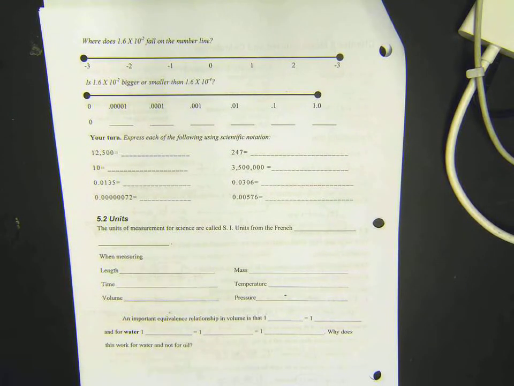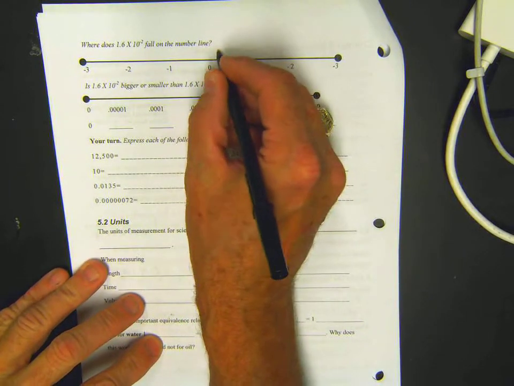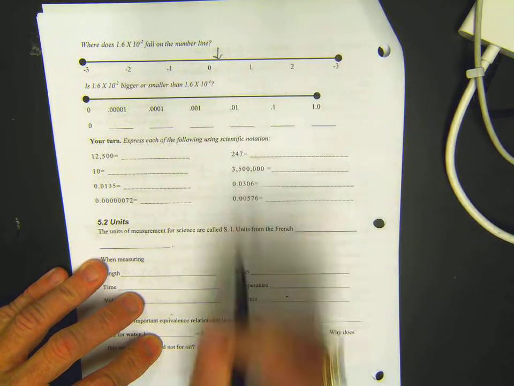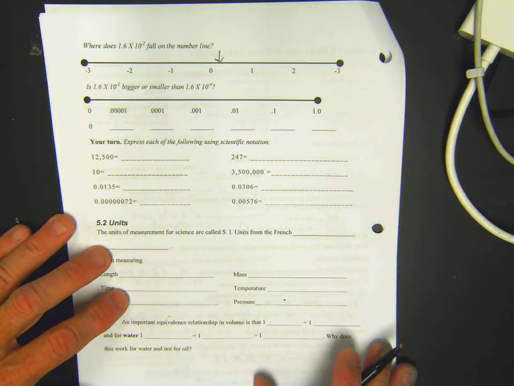Let's go on to page 2 of our notes here. You can see I've got a number line with just some examples to show you. Where does this negative second fall on the number line? Well, I'm going to say it's someplace in here. It's probably a little bit less than that actually.